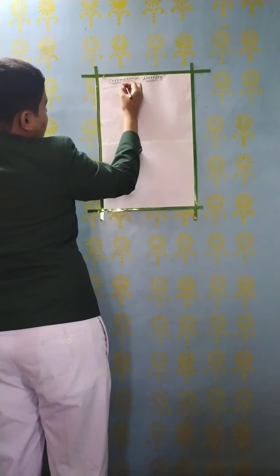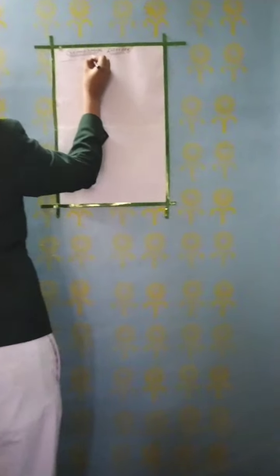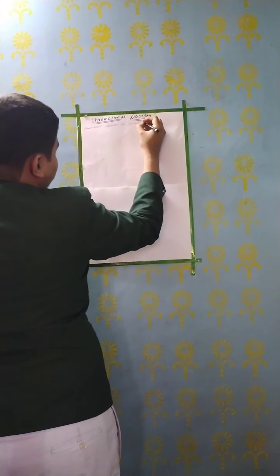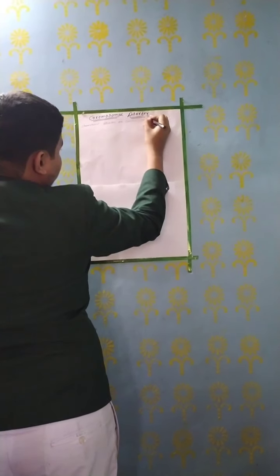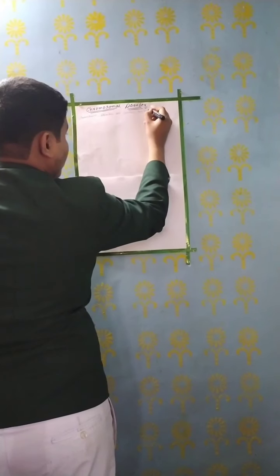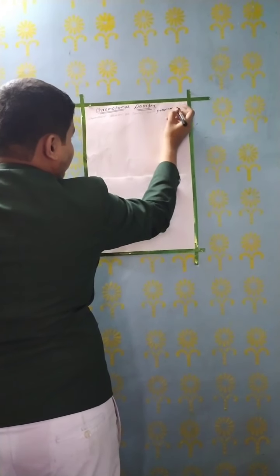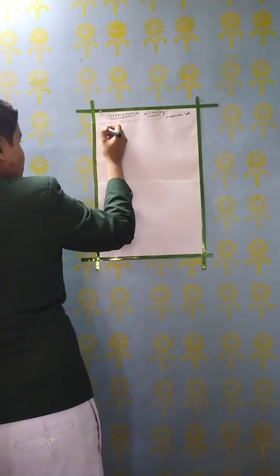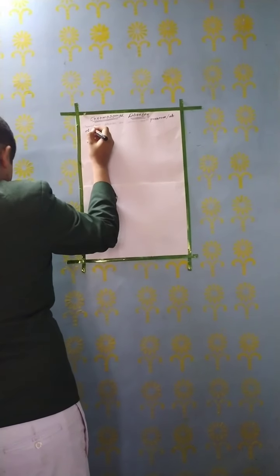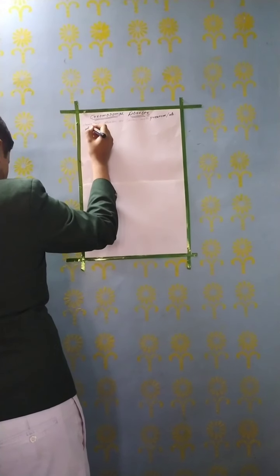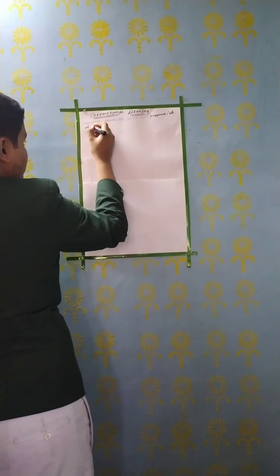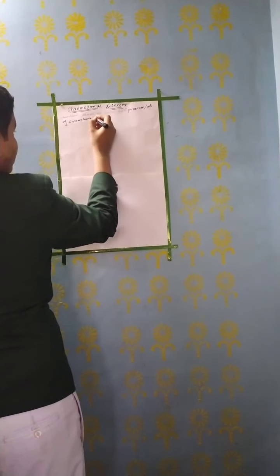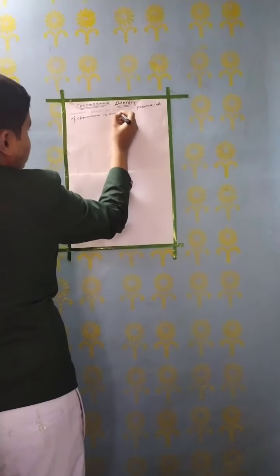Chromosomal disorders are caused due to presence or absence of chromosome in our body.